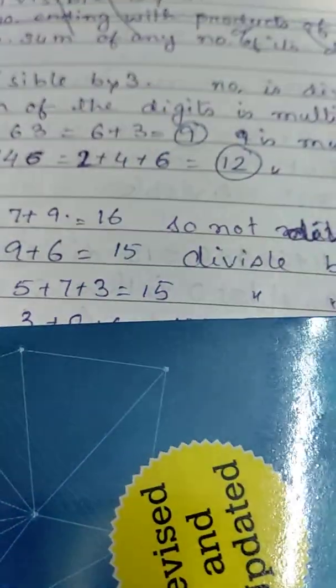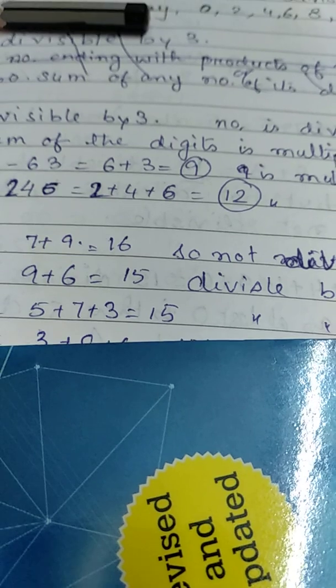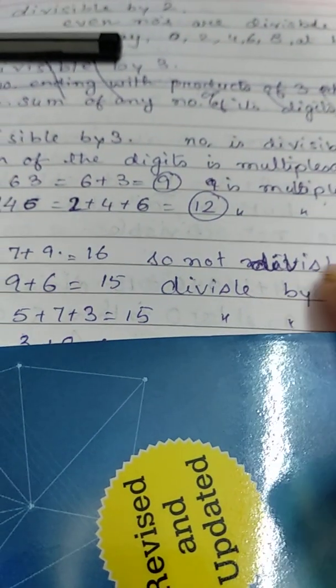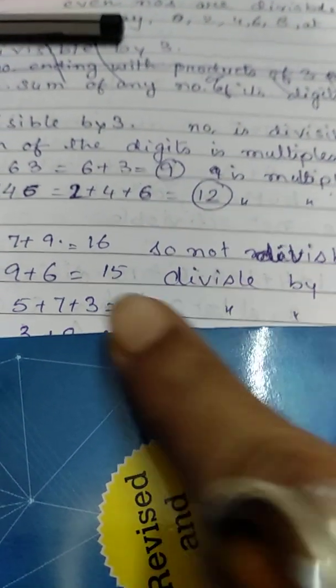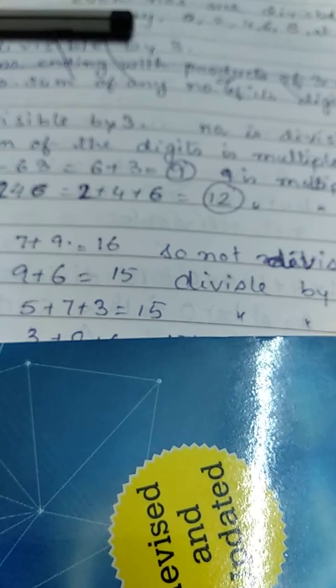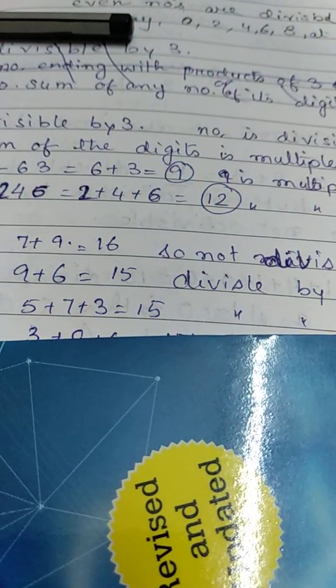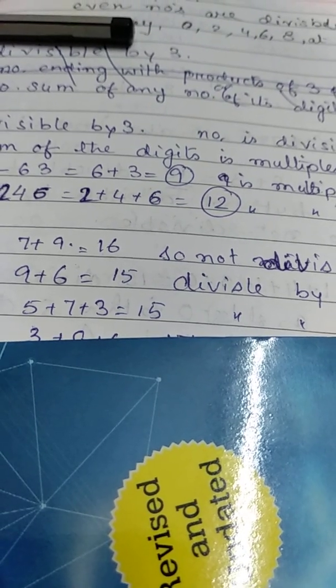Okay. Next, 246. If we add 6 plus 4, 10. 10 plus 2, 12. So 12, again it is divisible by 3. Here, if it would have been 6 plus 4 and this would have been 3, then it would have been 13. Then it would not have been divisible by 3 because 13 is not a multiple of 3.